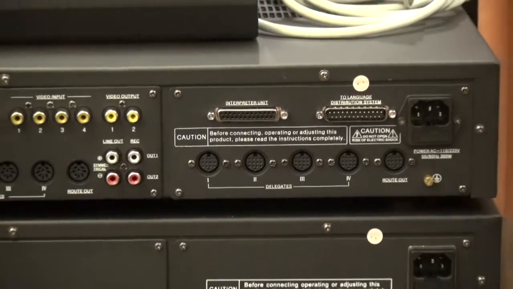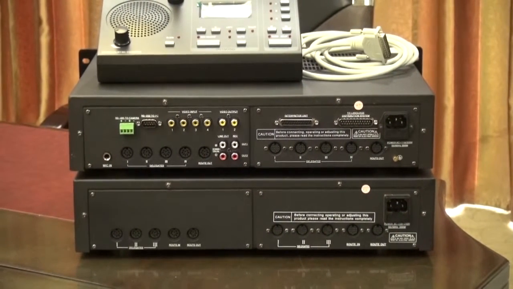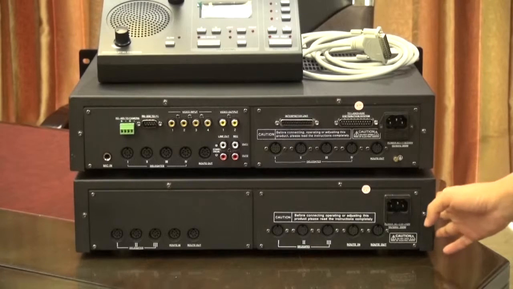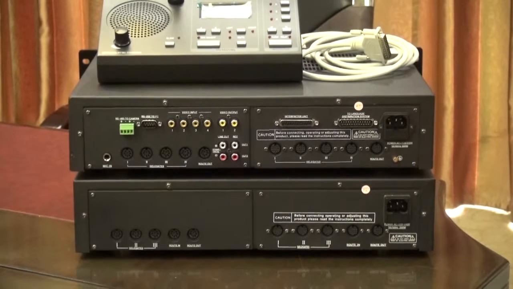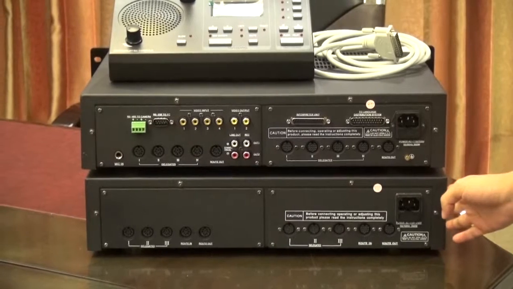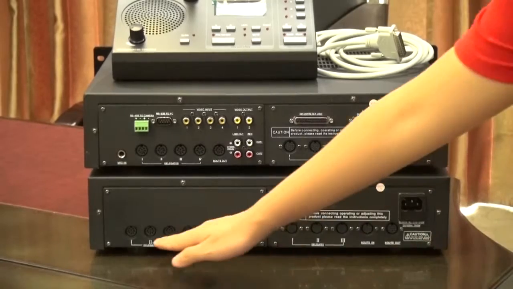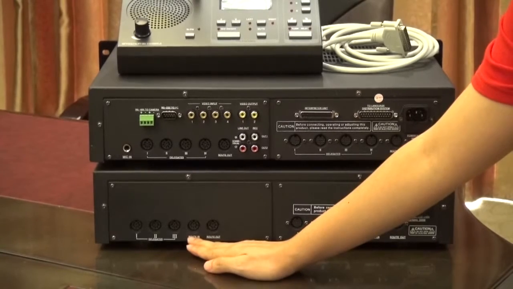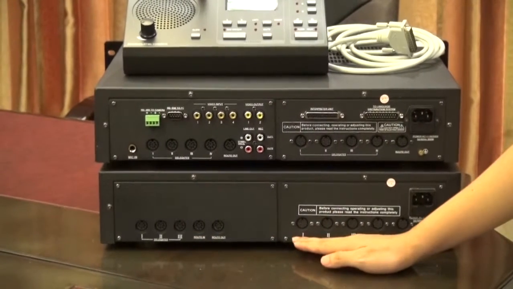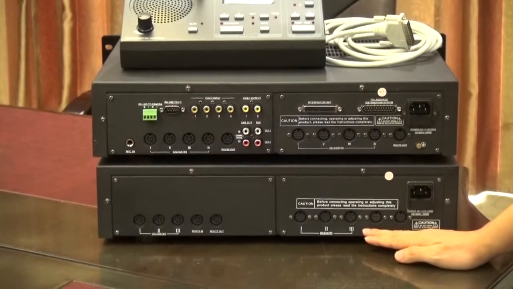And if the system exceeds 60 conference units, we need to expand with the extension CCU. So this rule-out port is to connect the extension CCU. Now let's have a look at our extension CCU. This is the power port. And at the left part, these 5 ports are for 8-pin cable connection, and these 5 ports at the right are for 13-pin cable connection.